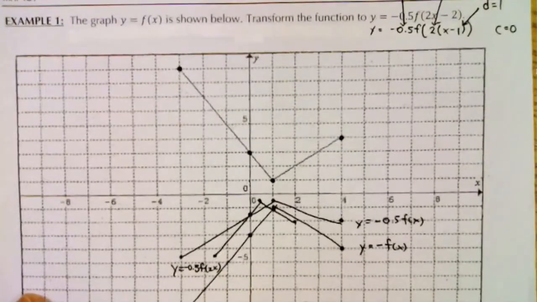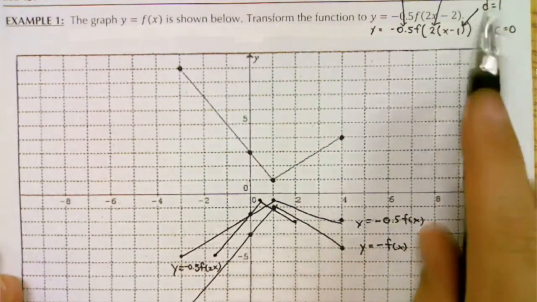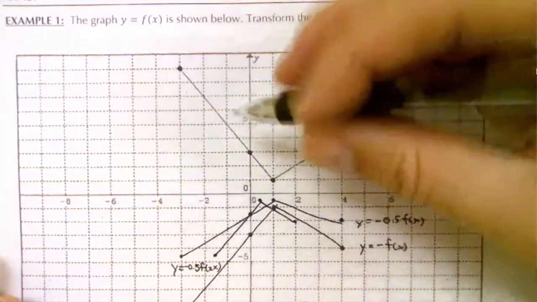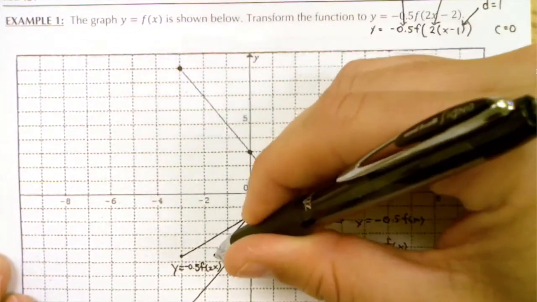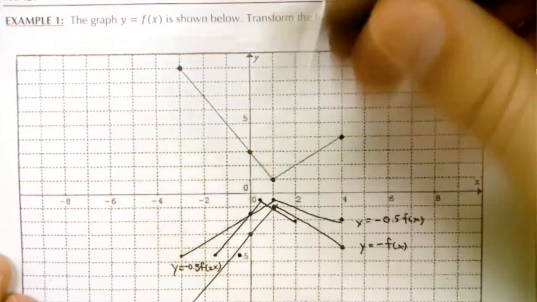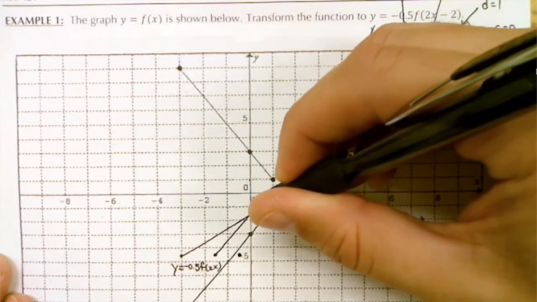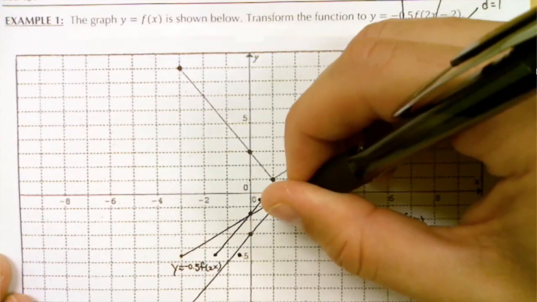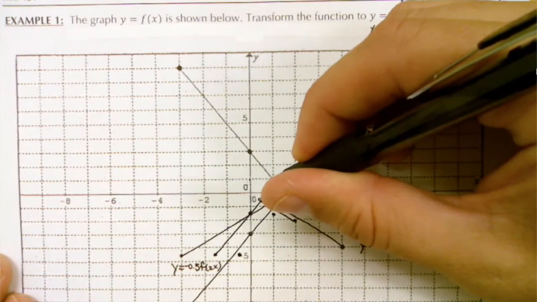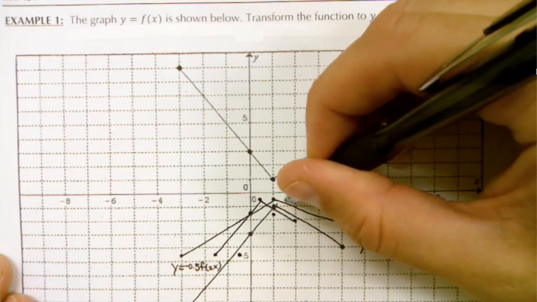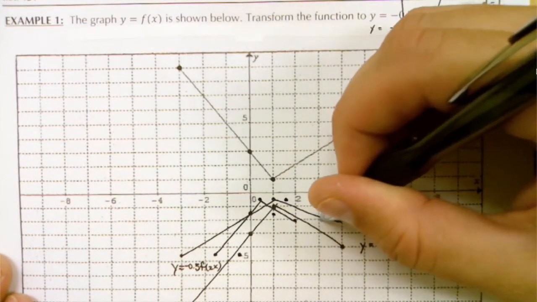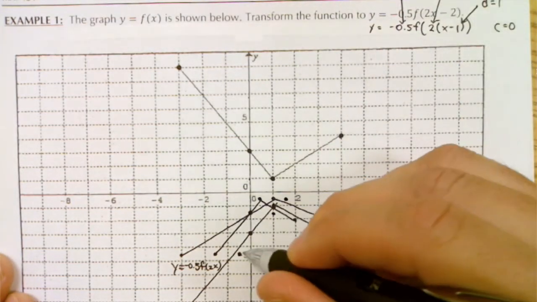And now the last thing we need to do is shift it 1 unit to the right. So 1 whole unit. This is at negative 1.5, so it goes to negative 1/2. This point's at 0, so it goes to 1. This point's at a half, it goes to 1.5. And this point's at 2, it goes to 3. And there we end up with our last graph.